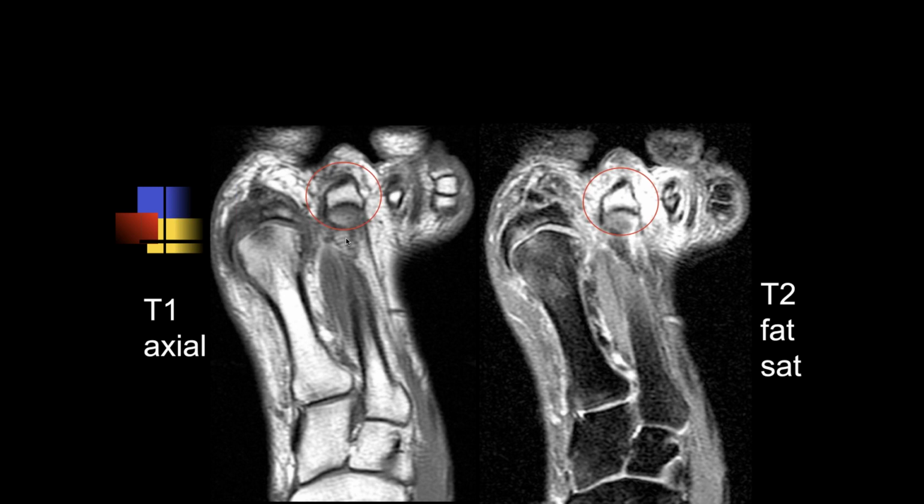So what would you do next to figure out what's going on here? Well, I'd want to scroll through it because I don't really see the second MTP joint. If you scroll through it, you'll see the same thing on all the other images. Well, you do see a bunion, but that's beside the point, isn't it, John? Right. So those signal changes you would see on all the images. If you scroll, is the second MTP joint intact and the distal second metatarsal? Because I don't really see it that well.